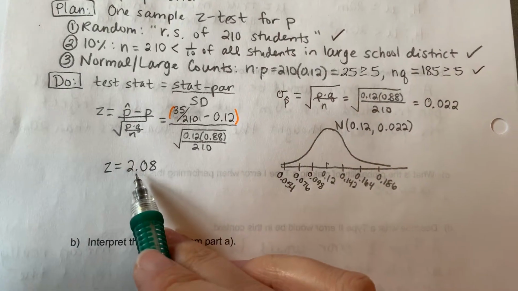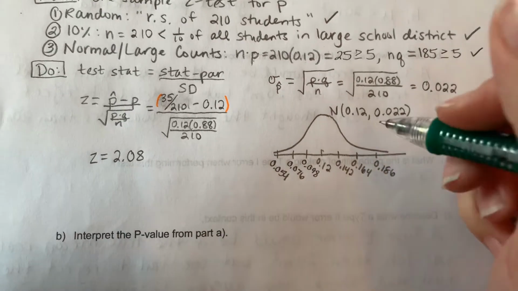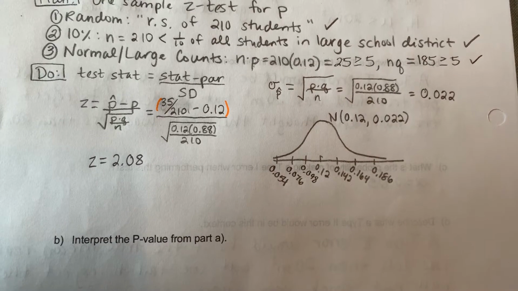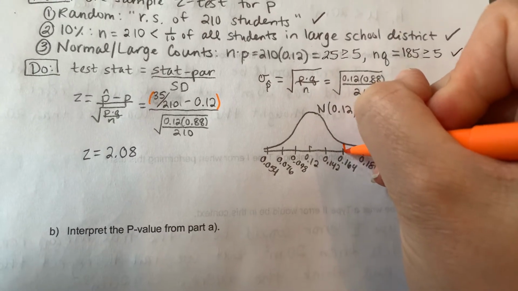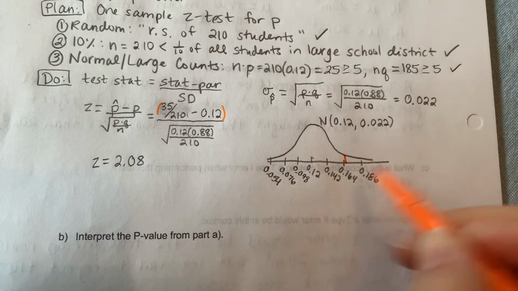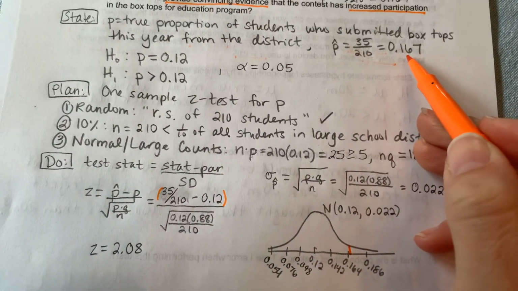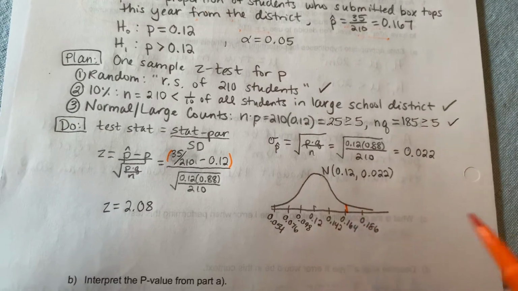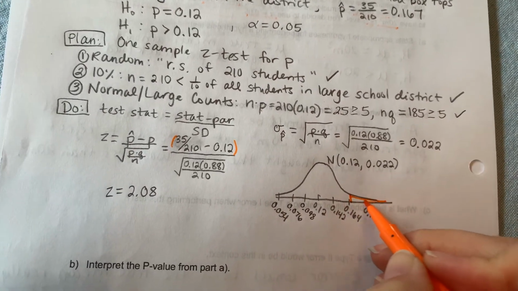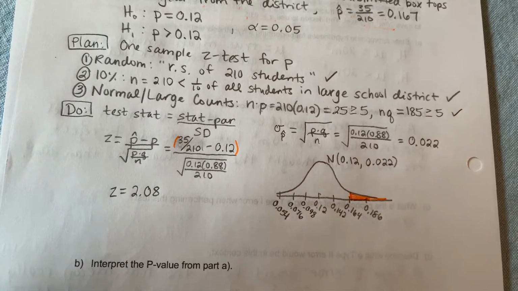Notice our test statistic is 2.08, so our sample proportion should be right about here, just above 2 standard deviations above the mean. And look at that, 2 standard deviations above the mean is 0.164. Our actual sample proportion is 0.167, so it's just above that. More extreme, farther from the mean, would be to the right, or higher.